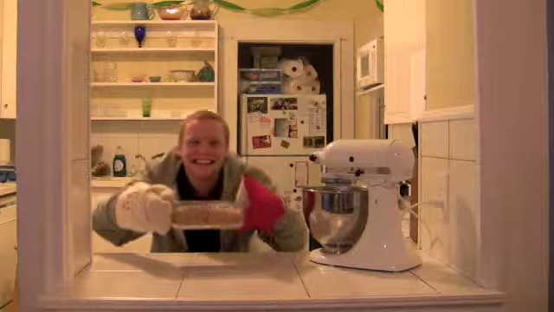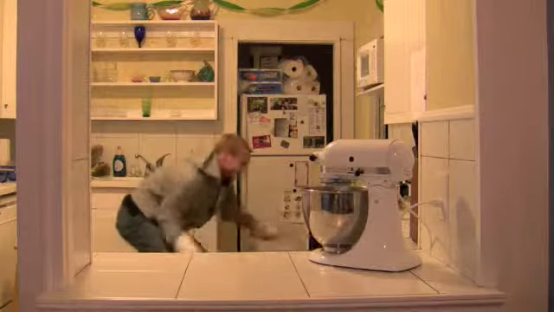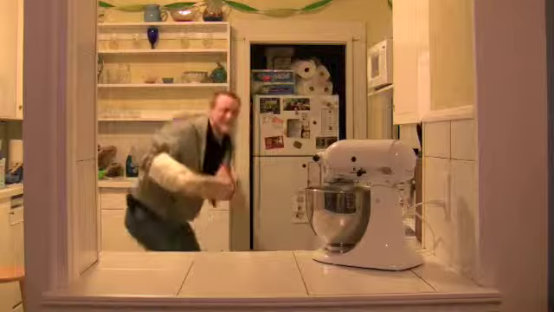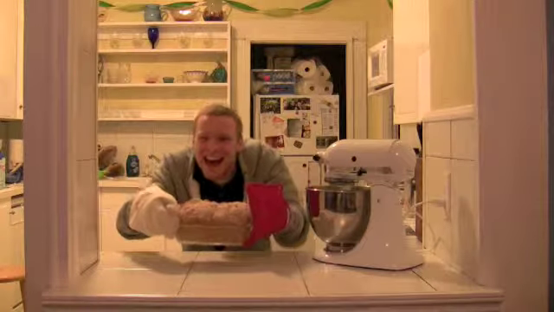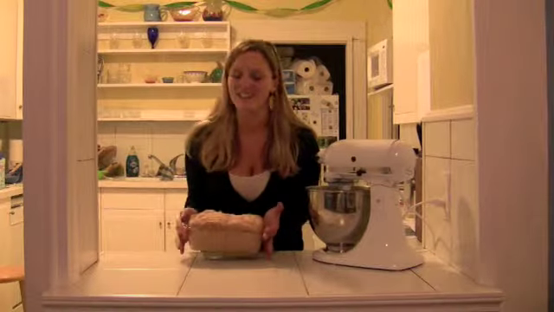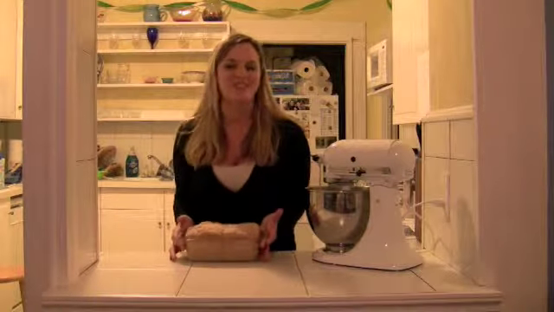It's rising! It's rising! It's risen! Now we're going to bake it at 350 degrees for 15 to 20 minutes.